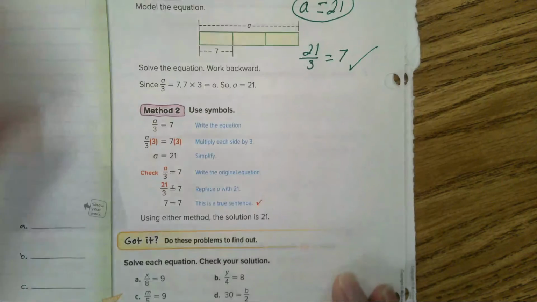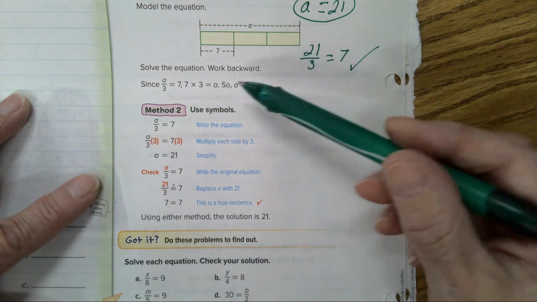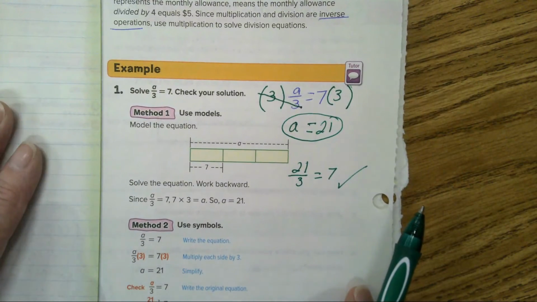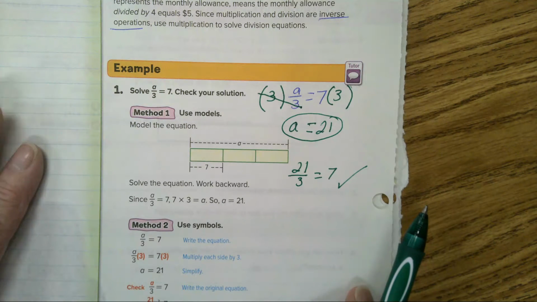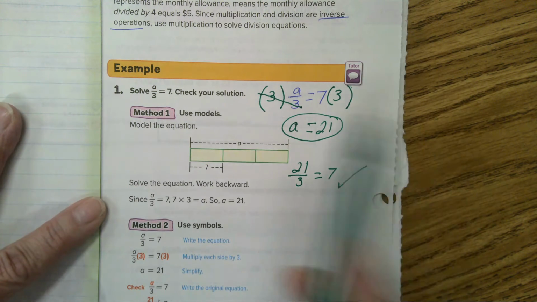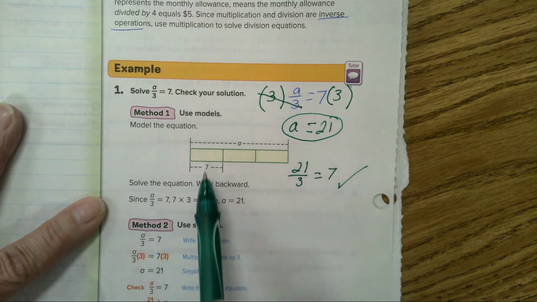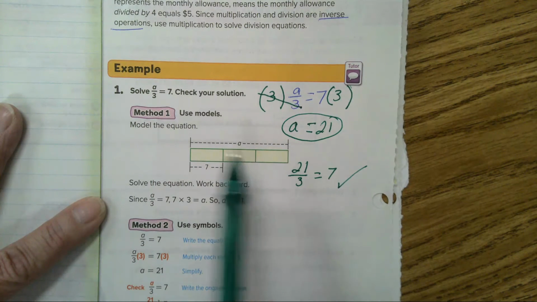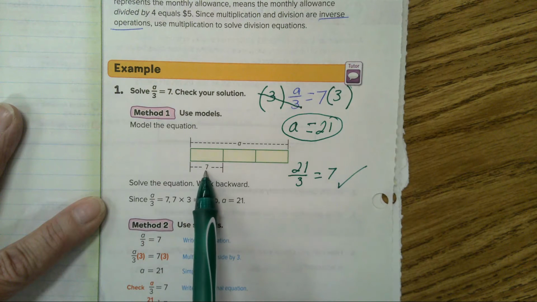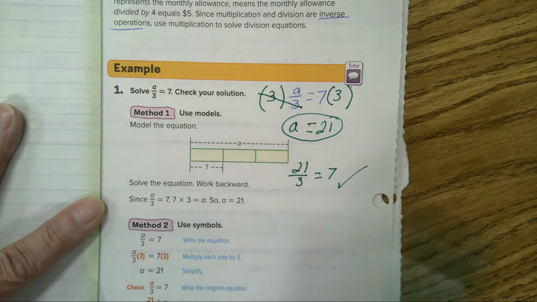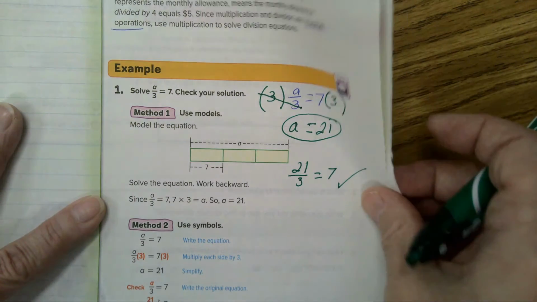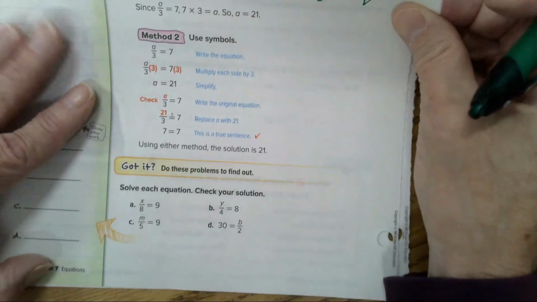Now, here it shows what I just did there. Now, in this problem, this is how you did a model. If they wanted you to do a model, well, they know this is the whole amount. And this whole amount, A, is cut up into 3 pieces. And it means each one of those pieces is 7. That's how you would draw a model of this. Now, we're not going to draw models today. We're just going to solve equations.